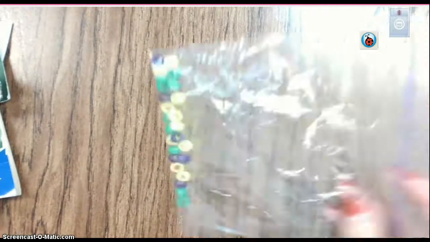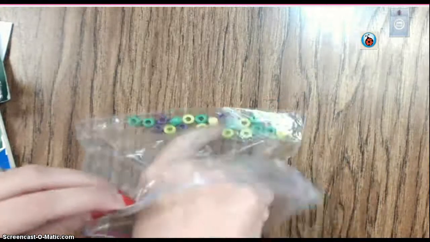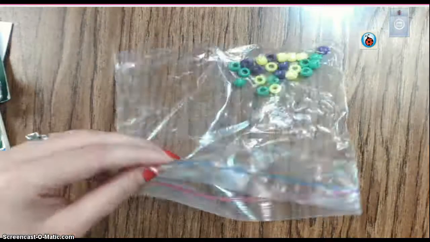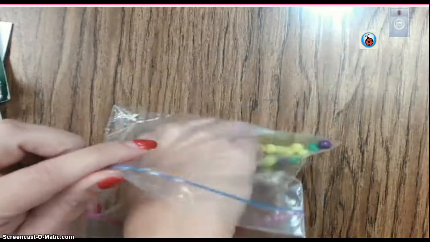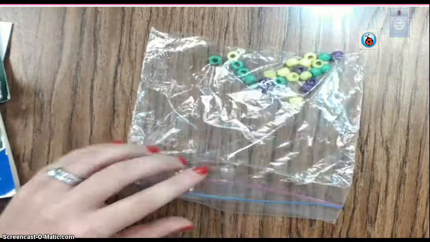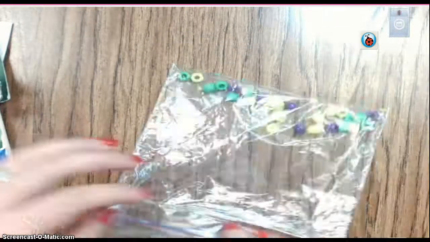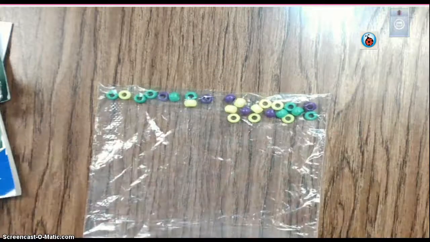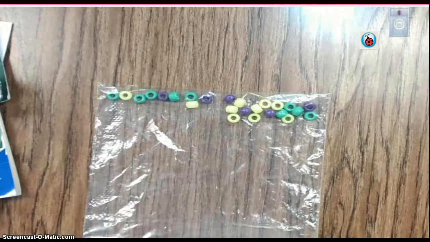Another example of an independent event would be having a baggie with beets in it and choosing the probability of choosing a yellow beet, replacing it, that means putting it back in the bag, and then choosing again and trying to find the probability of them choosing a purple beet. So we had a bag of different colored beets in there. We choose one, replace it, and then choose again. That means these are independent events.